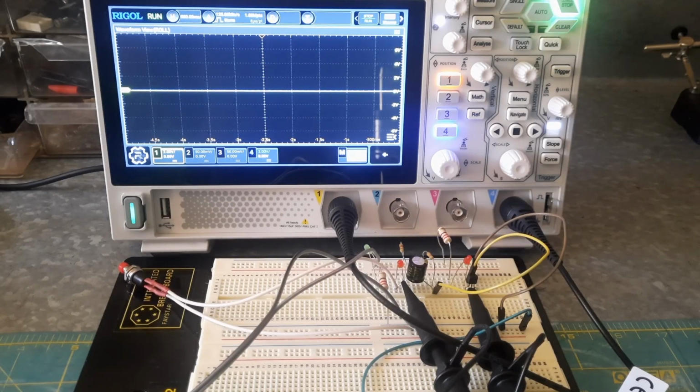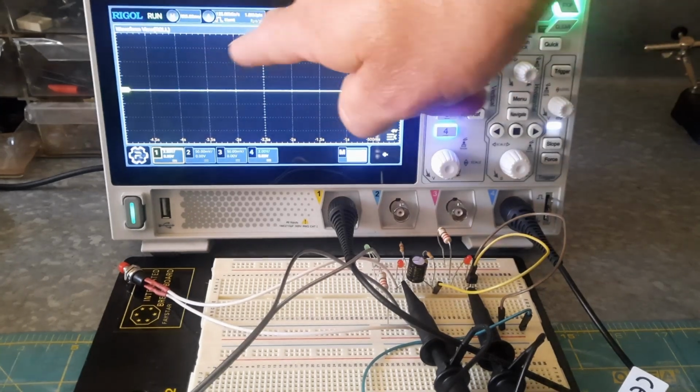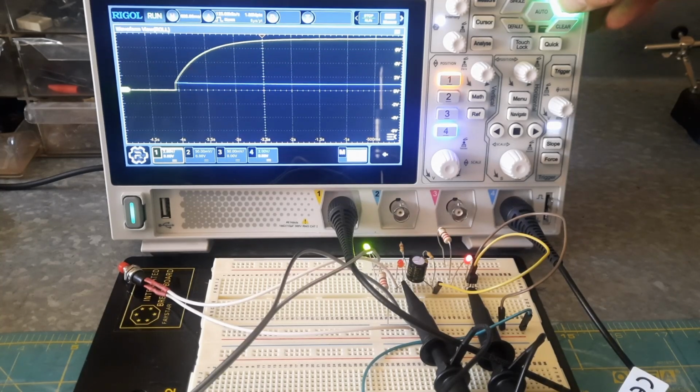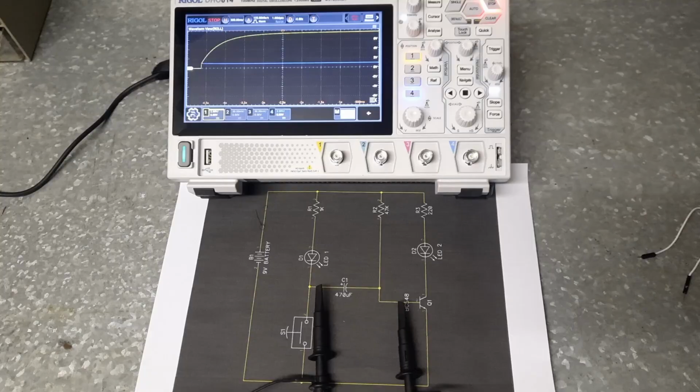So let's run that one more time. This time I'm going to run it a little bit longer, and you'll see that this plateaus and it pretty much evens out. So what did we see on our scope, which is still up here? Well, let's have a look.